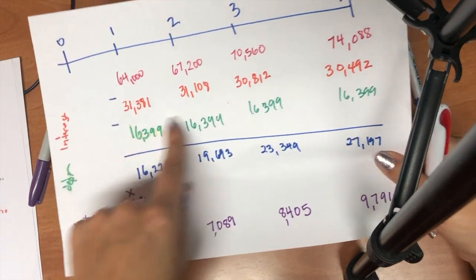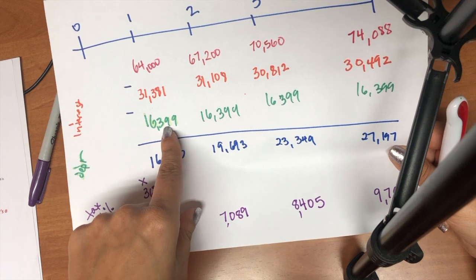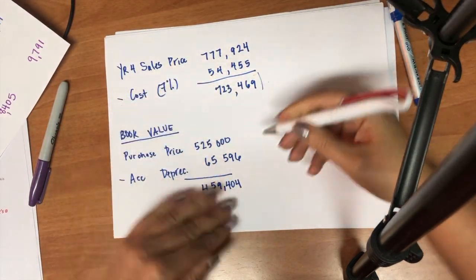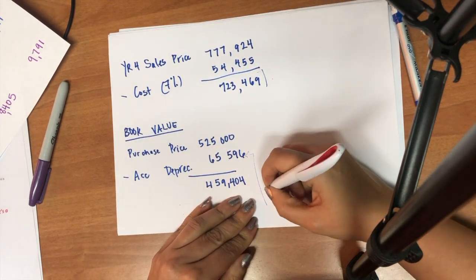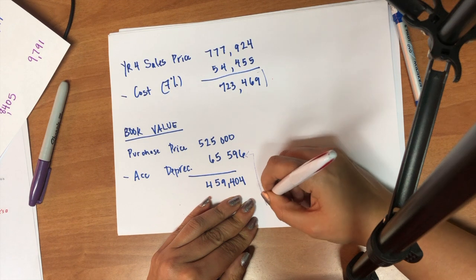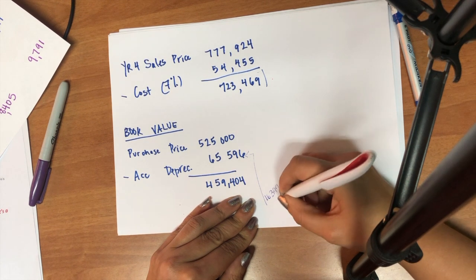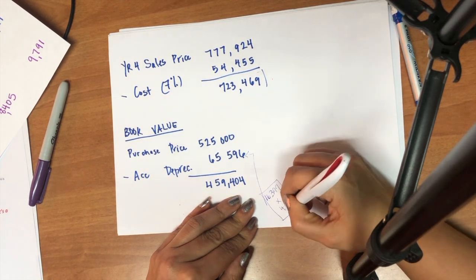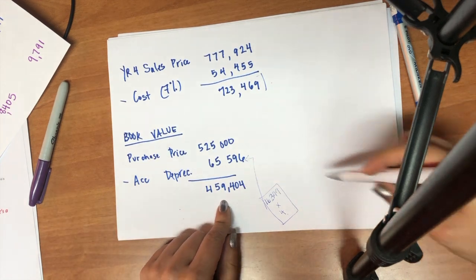If I multiply 16,399 by 4, which is the number of years, I will get this, okay? Because we are selling it after 4 years. So when I net them, this is what I get.